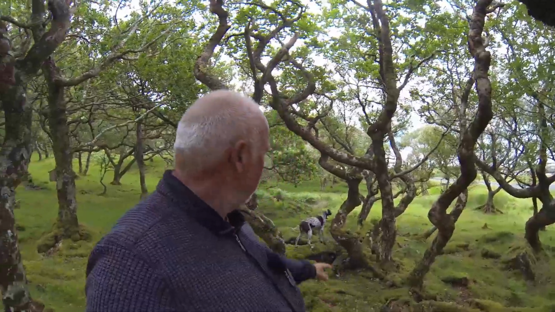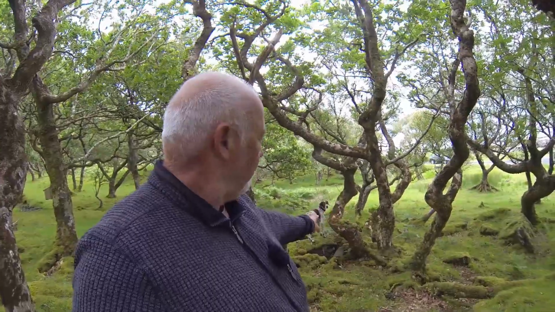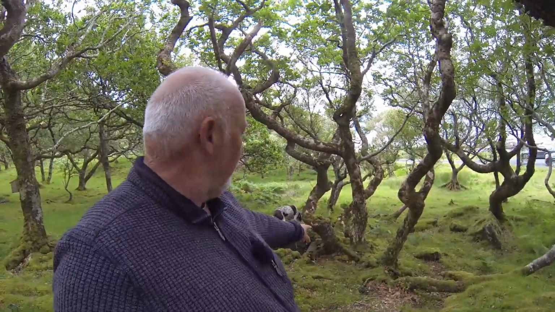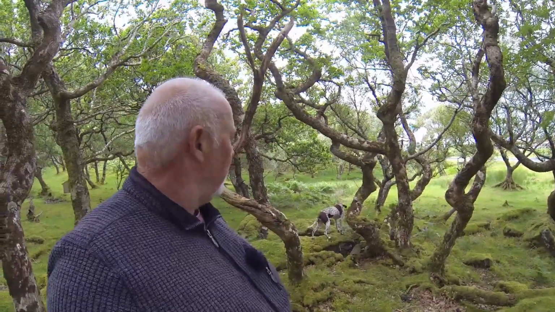Let me just show you something else. Just look at this where Betsy is. Four limbs coming out of a root mass, with five with this one here. Absolutely looks beautiful. So twisted and just gnarly.